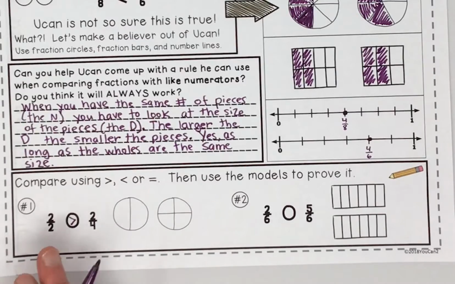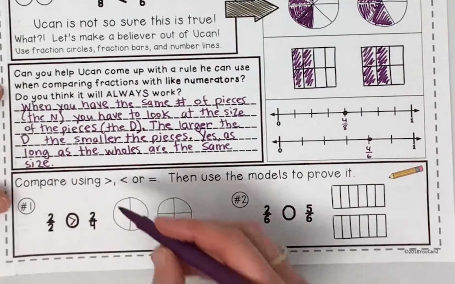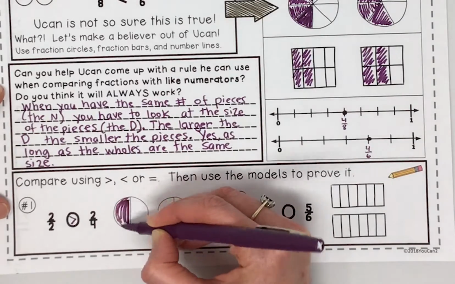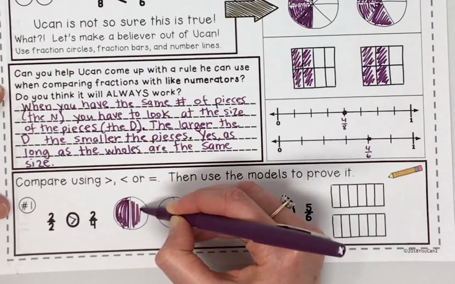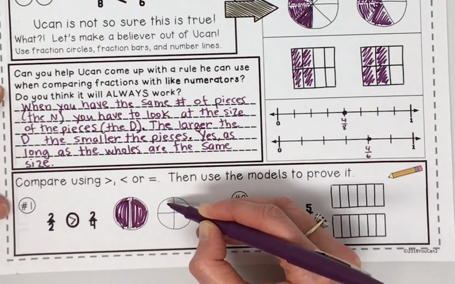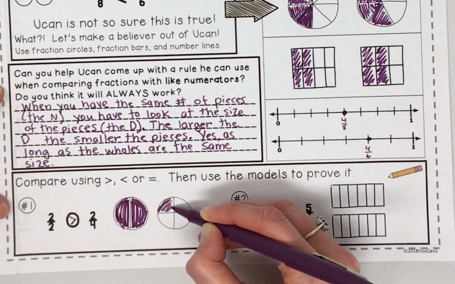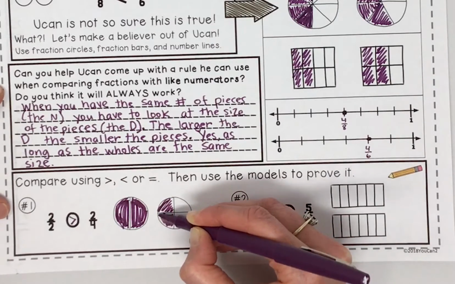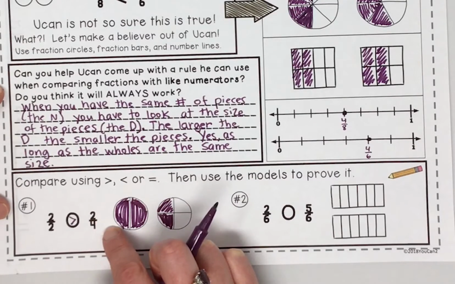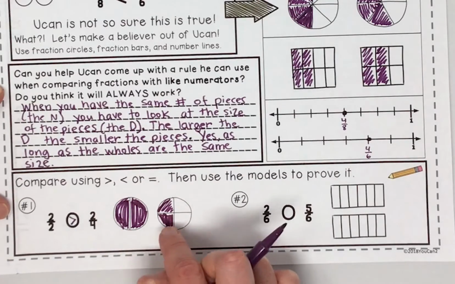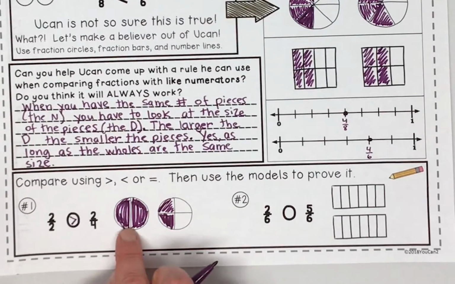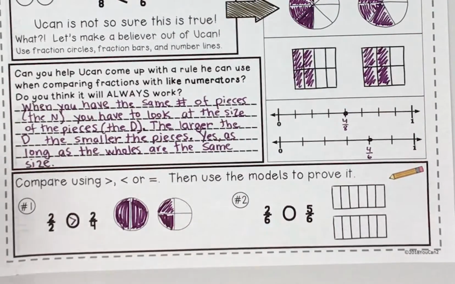I thought about it, I compared, and now I'm going to prove with a picture. This is talking about 2 halves. So I'm going to go ahead and color in 2 halves, which is the same thing as 1 whole. And then I'm going to color in 2/4. 1, 2. Sure enough, 2 halves are more than 2/4 because my pieces are bigger with 2 halves than they are with 2/4.